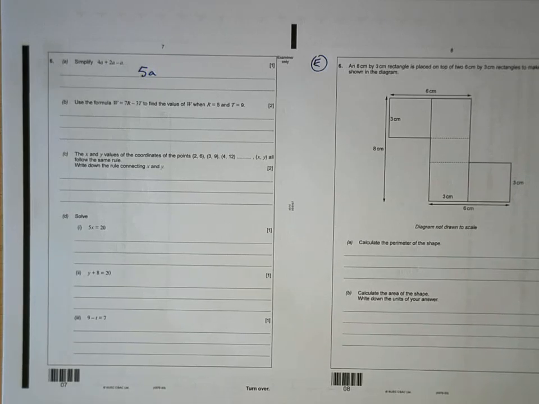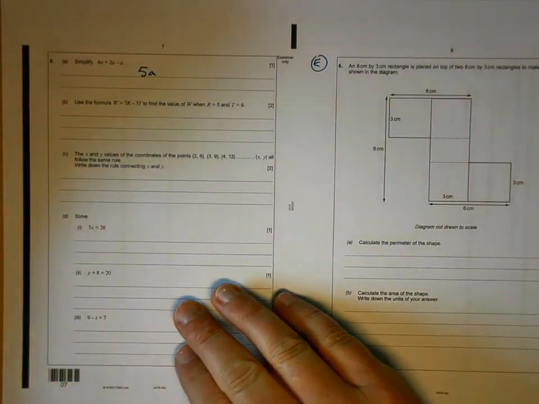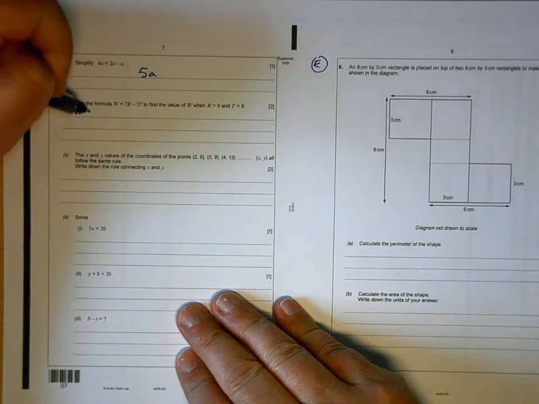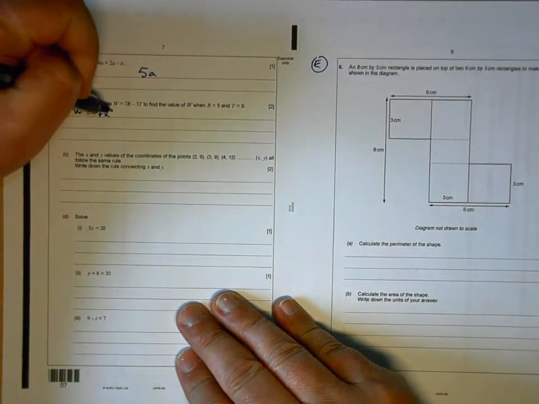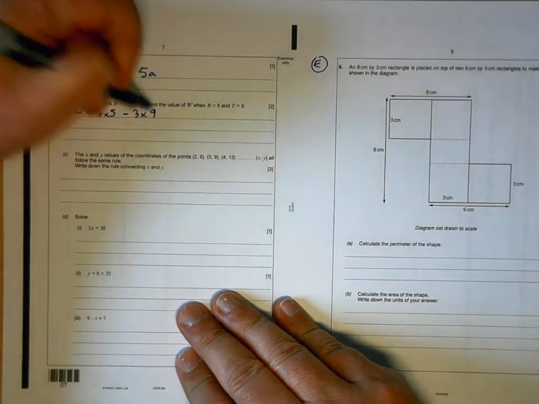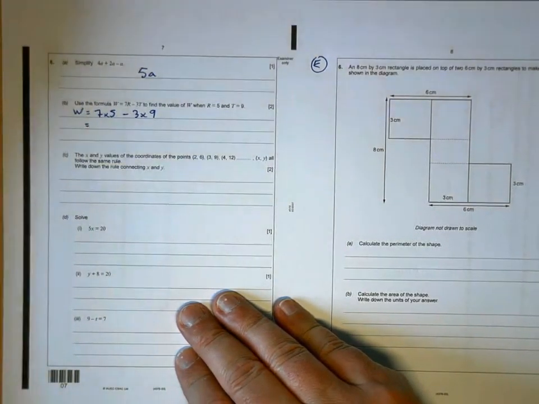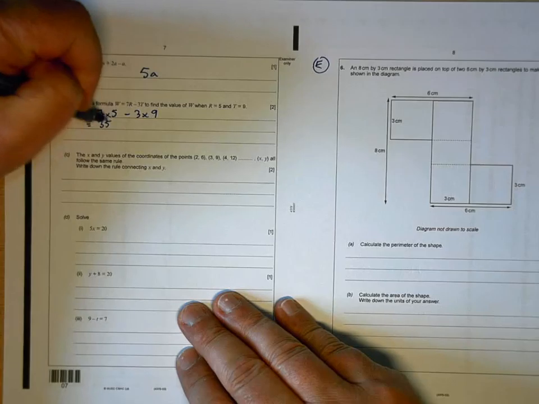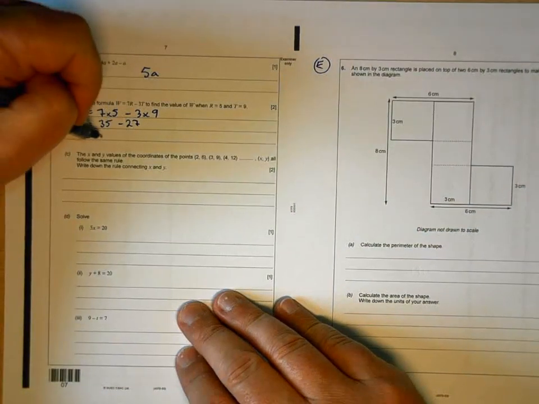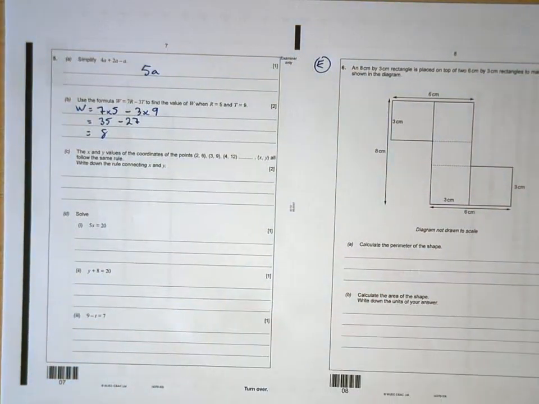Now you need to remember that in algebra a number and a letter are connected by a times that we don't write in, but as soon as we replace the letter with a number we have to. So w would be 7 times 5, not 75. Take away 3 times 9. Then you do your multiplications, then you do your subtraction. So w is 8.